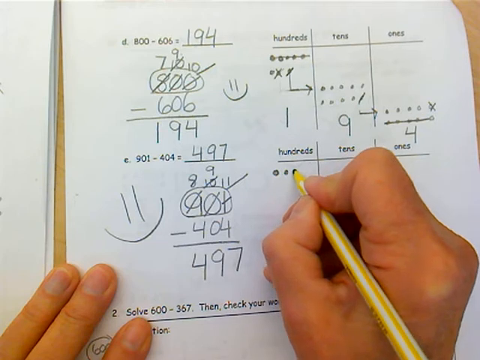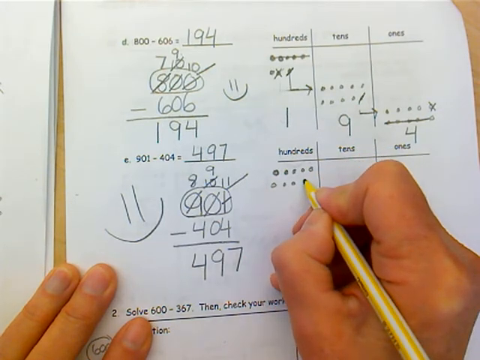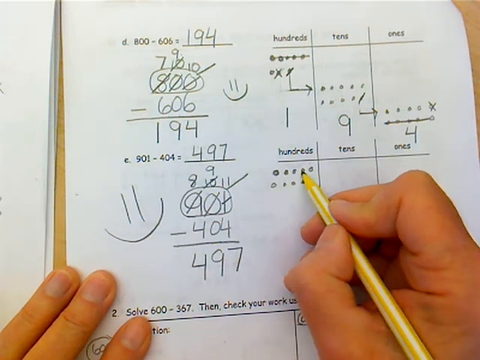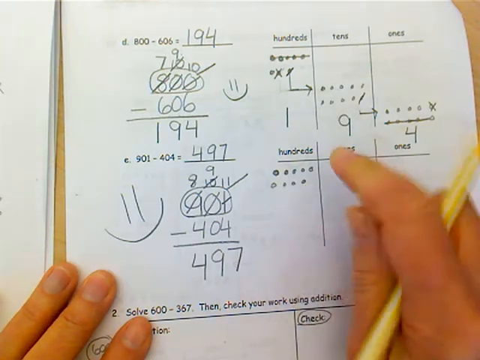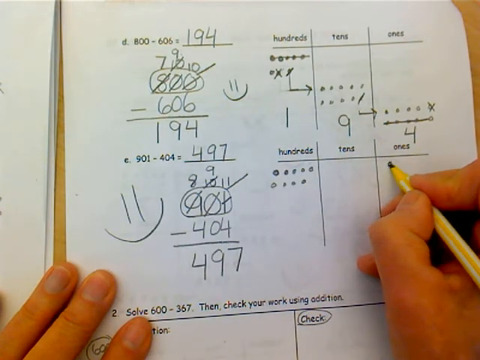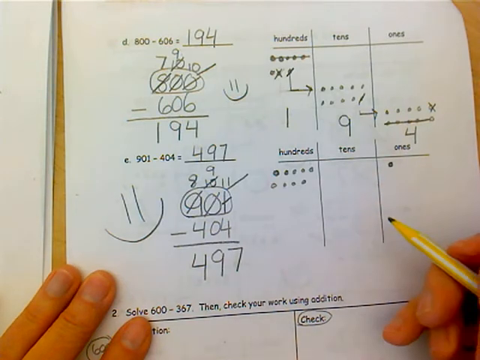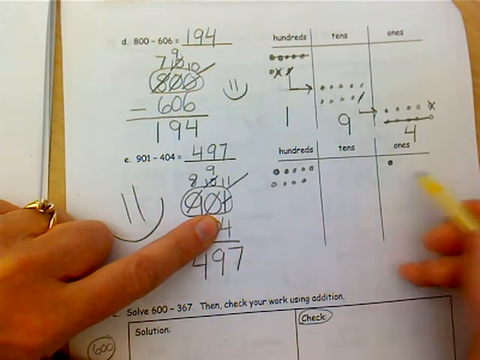10, 20, 30, 40, 50, 60, 70, 80. Oh, sorry, I counted that wrong. 100, 200, 300, 400, 500, 600, 700, 800, 900, no tens, and 11 ones for 901. All right, so I am going to be trying to take 4 ones away from 11.